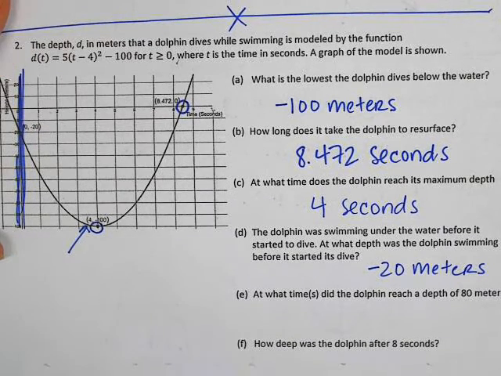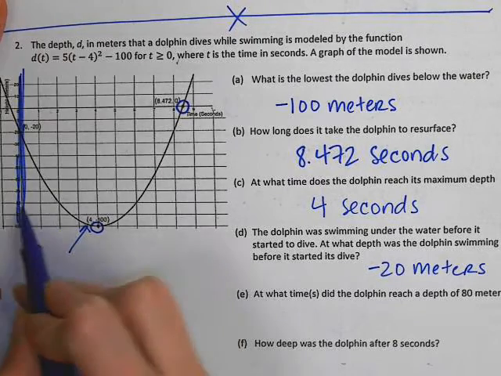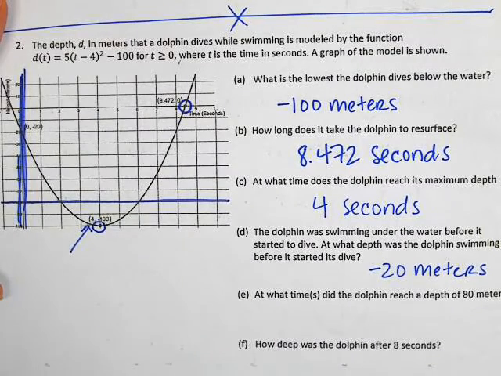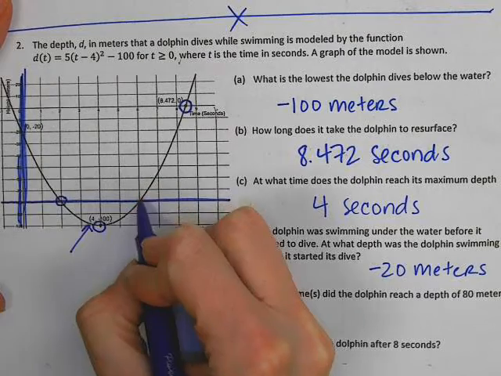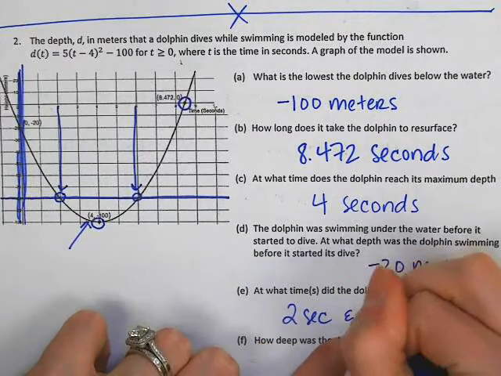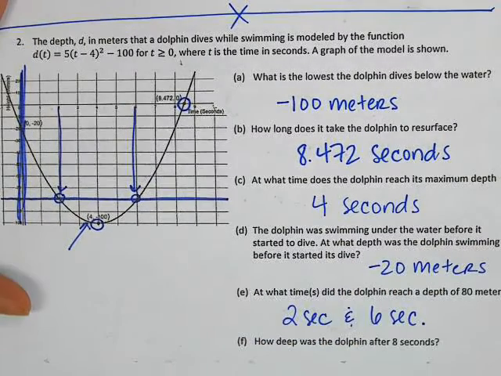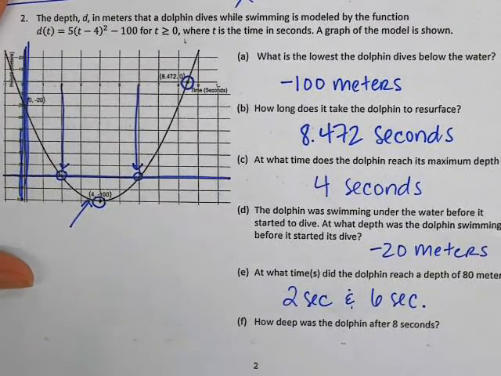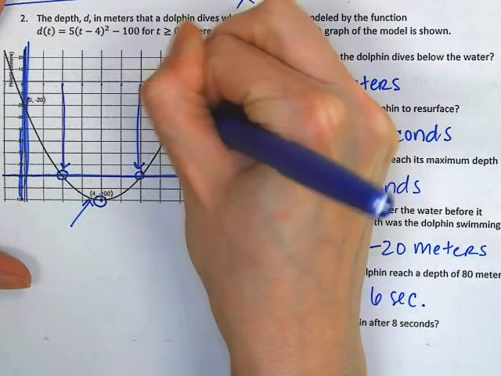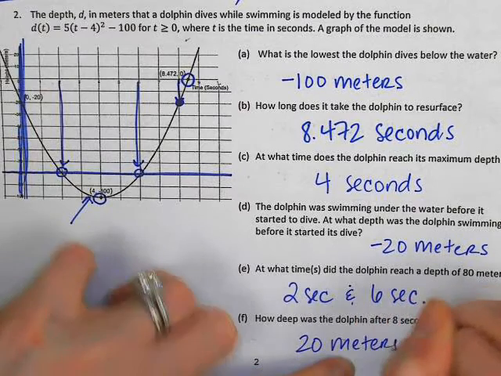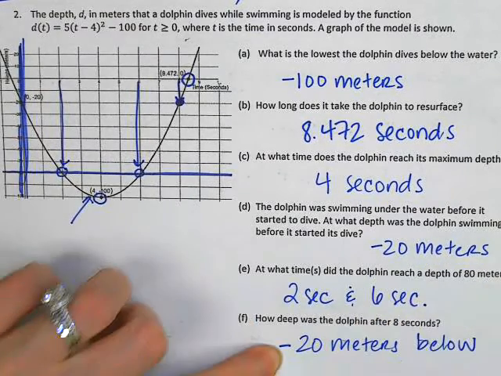E, at what time did the dolphin reach a depth of 80 meters below? Okay, so now here's 80. What times did he go down to 80 meters below water? It's going to be here and here, so that's at 2 seconds and at 6 seconds. So 2 seconds on the way down and 6 seconds on the way up. And then last one, how deep was the dolphin after 8 seconds? So go to 8 and travel down, that's right here, and that links up with 20 meters below water. Or you guys could just put -20.